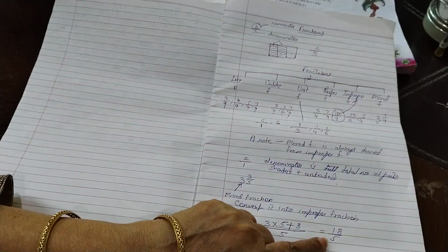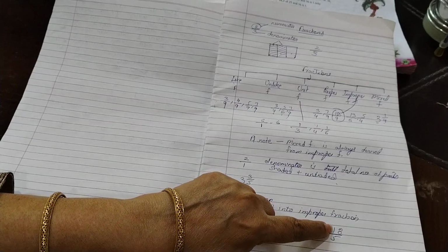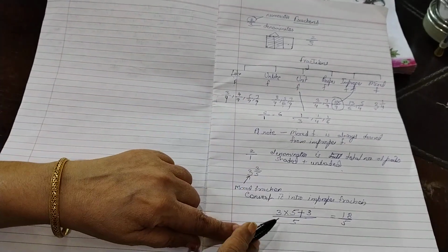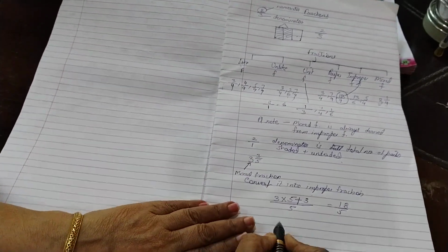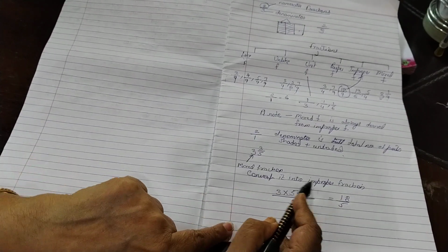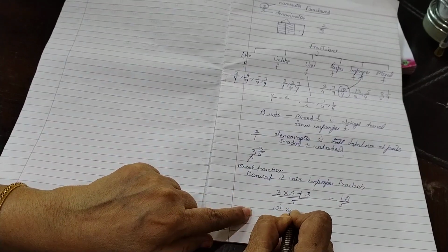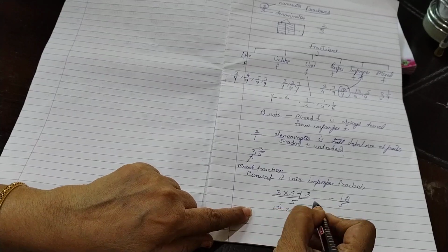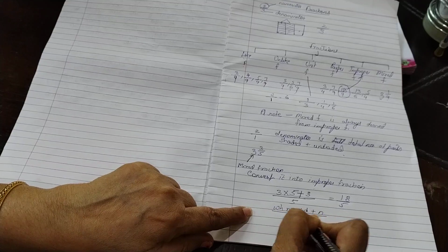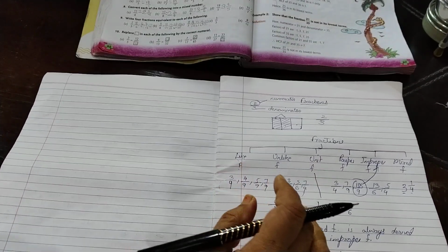Isn't it an improper fraction? Yes, it is. Right? Numerator is greater than the denominator. Okay, so this is how you have to. Remember the formula of converting a mixed fraction into an improper fraction: whole number multiplied by denominator plus numerator upon denominator. Always remember this.